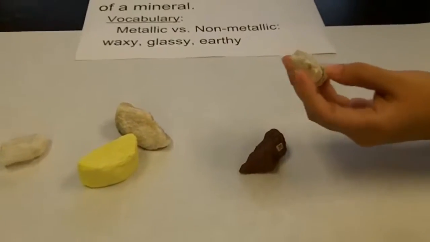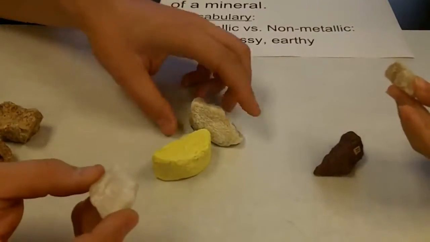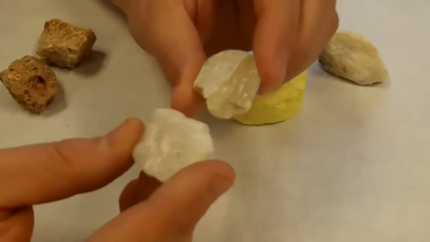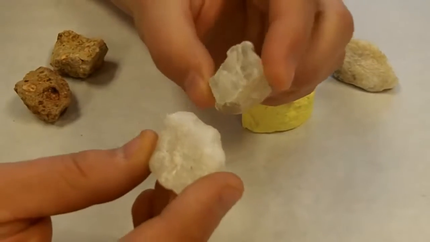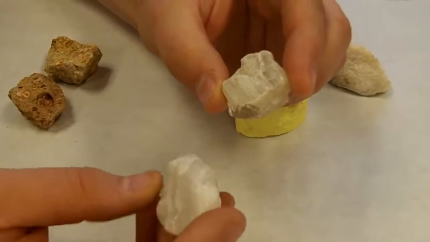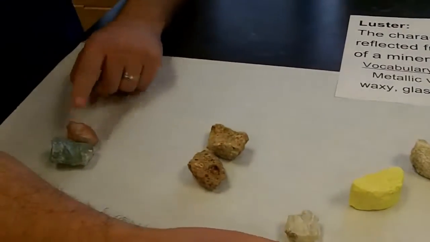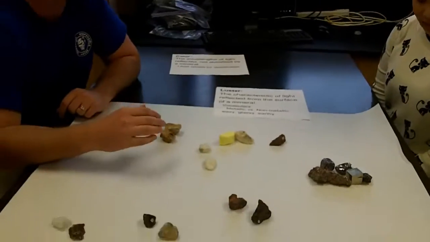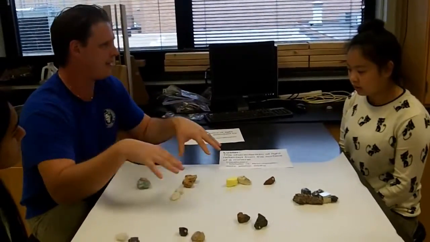All right. Let's see, maybe about like this guy. All right, so let's hold up these guys. Can we see that they still reflect a little bit of light there? But not as much as these, and not as much as those, right? Kind of almost like a step down. And remember, we're still all in non-metallic here.